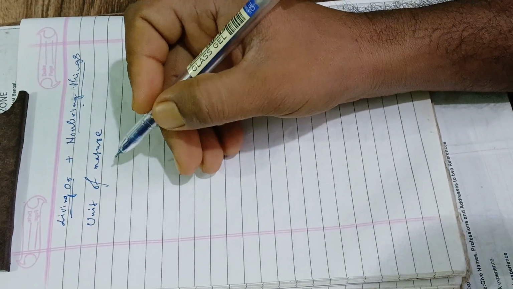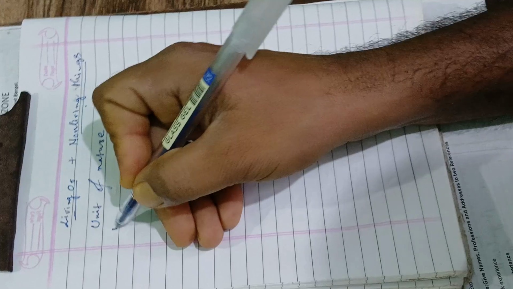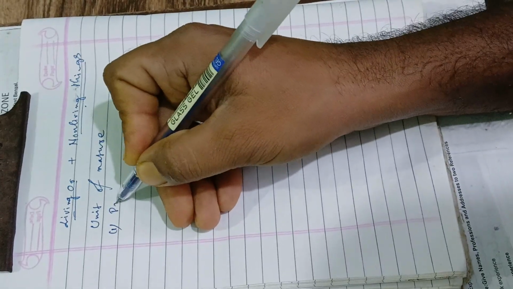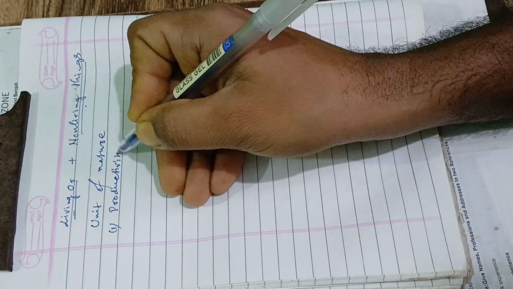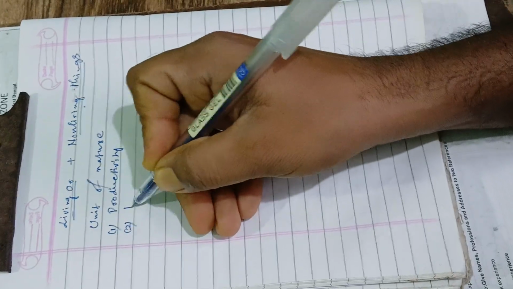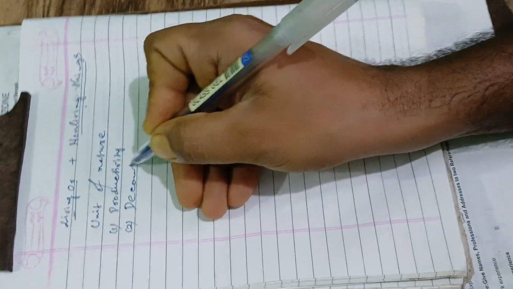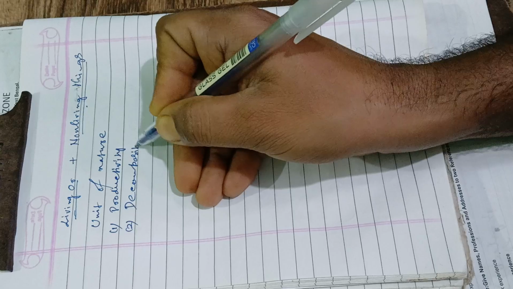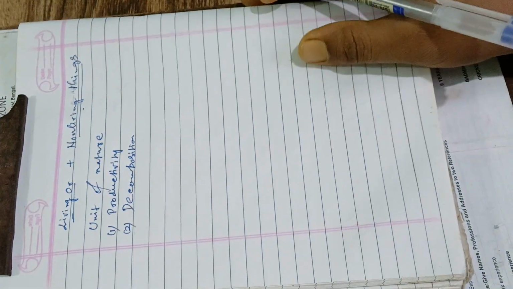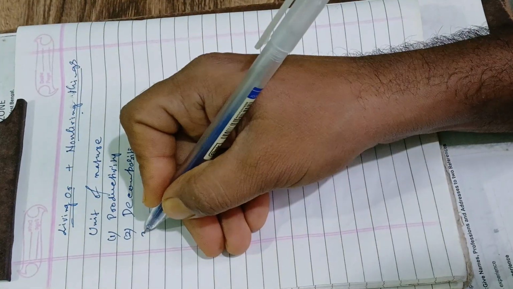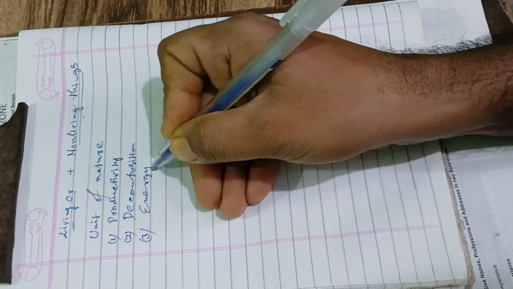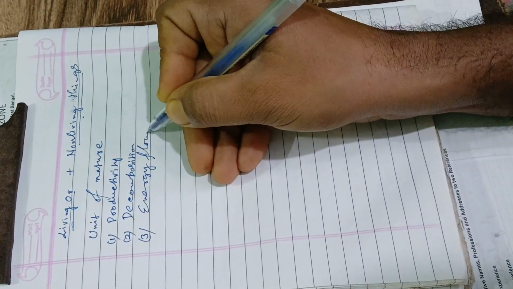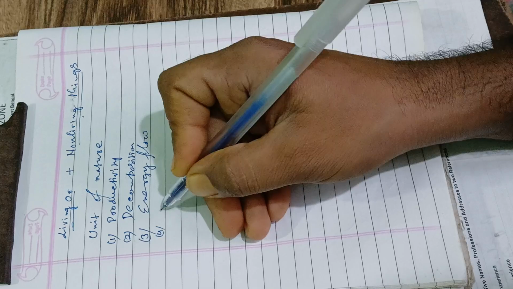And previously you have learned the four functionings of the ecosystem. First one is the productivity. Second one is the decomposition. And third one you are going to learn today, energy flow. And fourth one is the nutrient cycling.